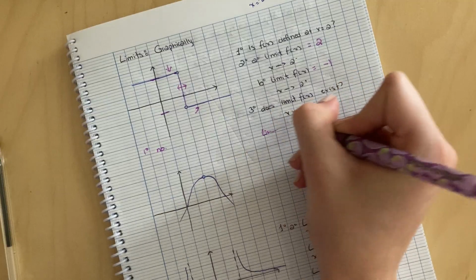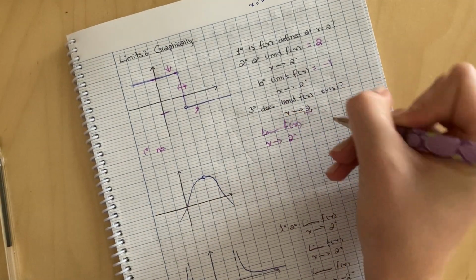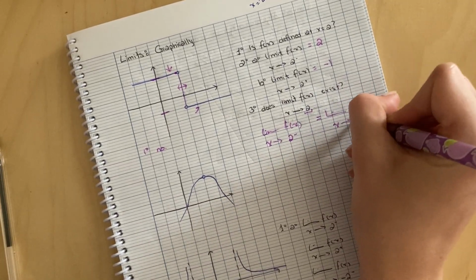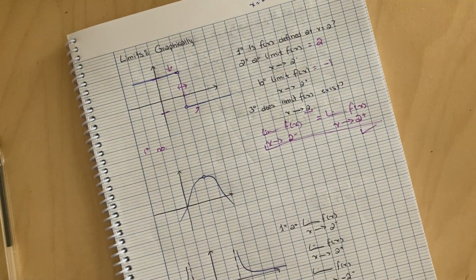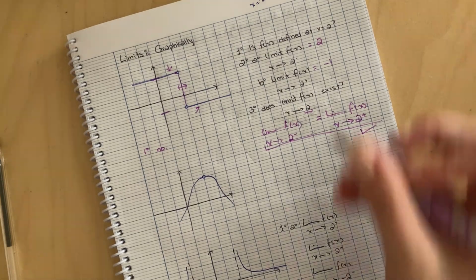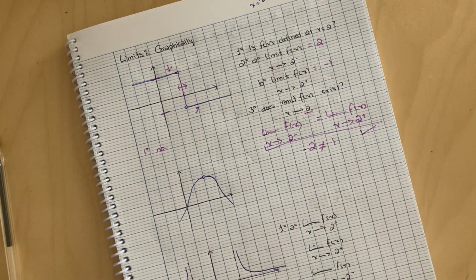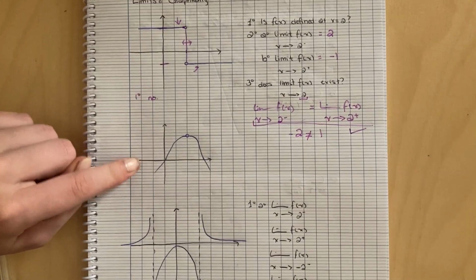So the limit of f(x) as x tends towards 2 minus has to be equal to the limit of f(x) as x tends towards 2 plus. If this is true, then we can say the limit of f(x) exists when x tends towards 2. However, -2 and -1 are not equal, so the limit of f(x) as x tends towards -2 does not exist.